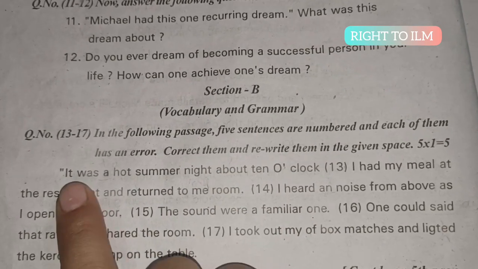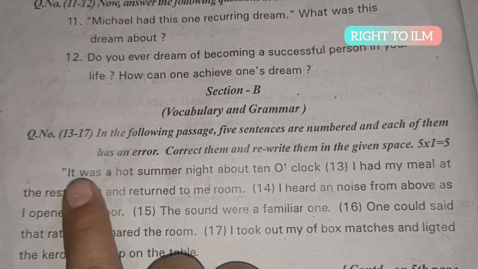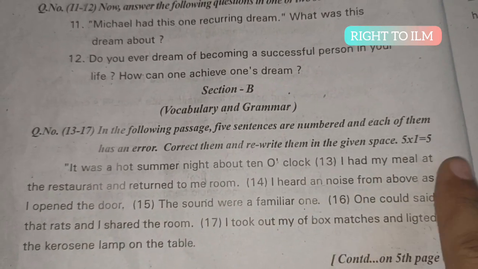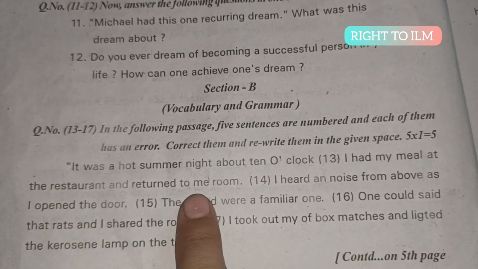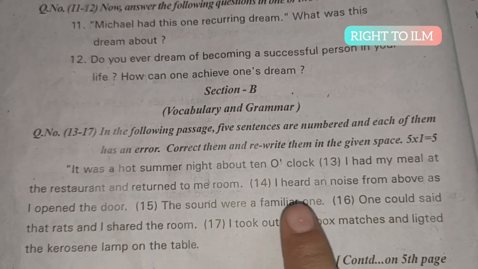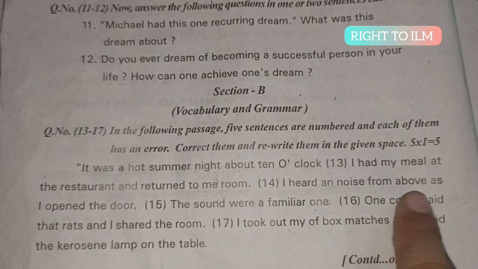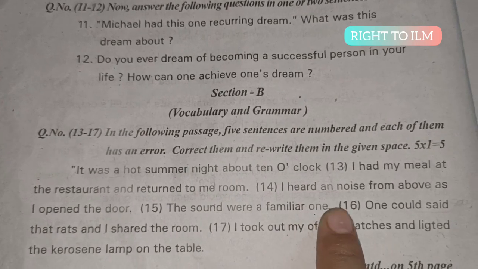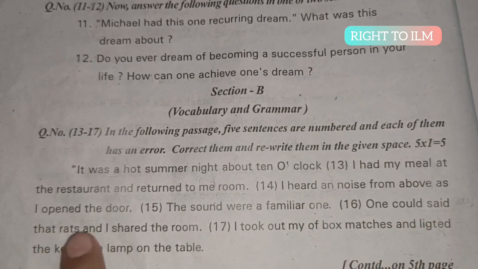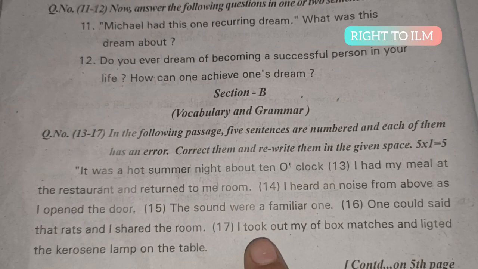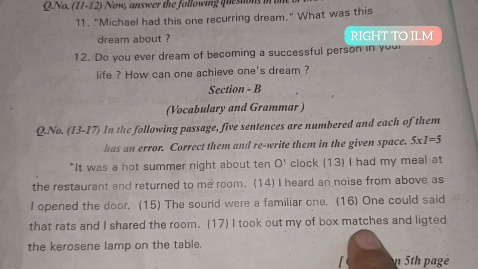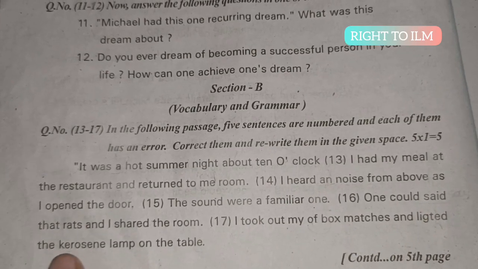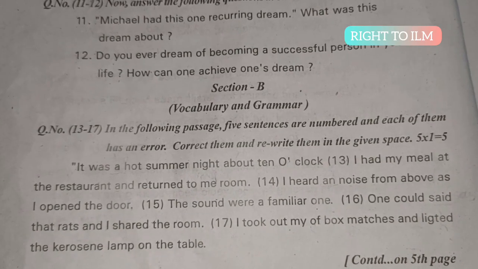So first sentence: It was a hot summer night about 10 o'clock. I had my meal at the restaurant and returned to my room. I heard a noise from above as I opened the door. The sound were a familiar one. One could said that rats and I shared the room. I took out my box matches and lighted the kerosene lamp on the table.